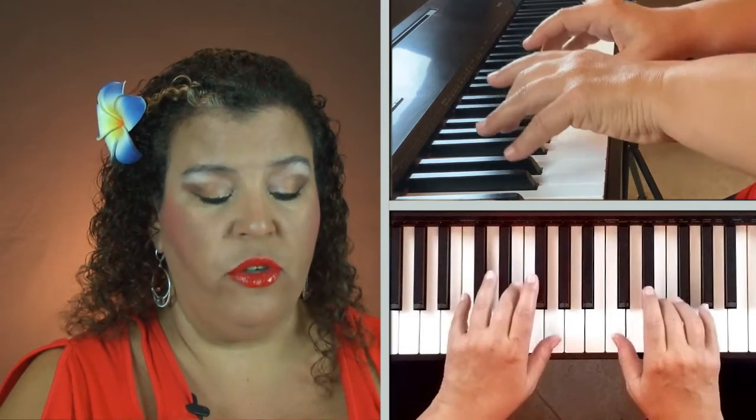Once you can do it in the right hand, you want to practice being able to do it with both hands. So let's take a look at what that is. Here's C root position. Now in the left hand, I'm going to use the 2 finger and stretch the thumb. In the right hand, I'm just going to move them both up.